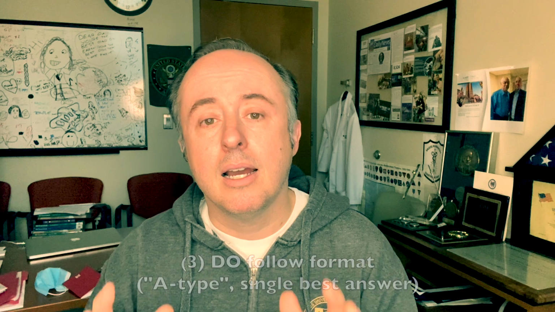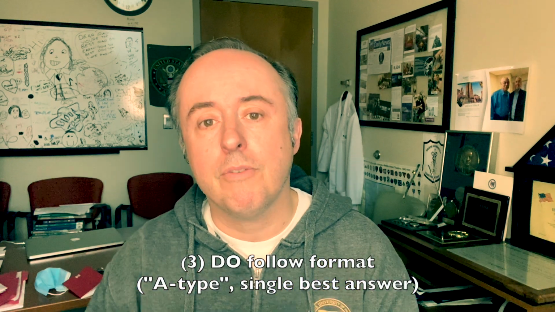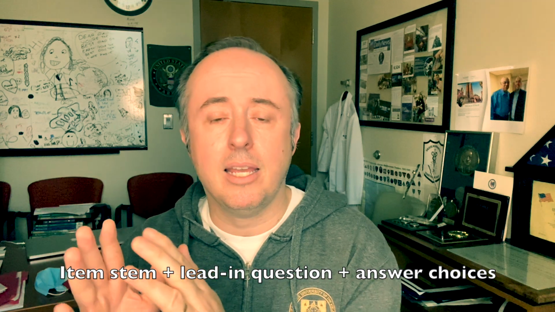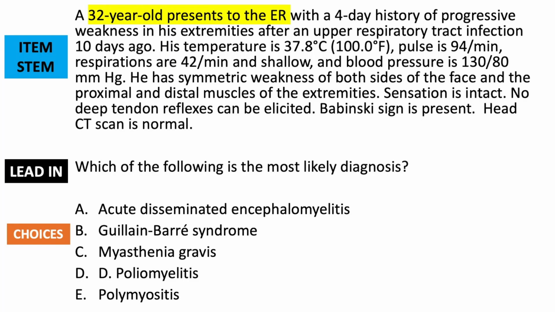Next is do follow the correct format. Item stem, lead-in question, and then 4 or 5 answer choices. The item stem is a linear story. Age, gender, setting, chief complaint, duration of that complaint or issue, maybe relevant past medical history, physical exam, perhaps some data, and then occasionally subsequent hospital course, response to results, and then other data.